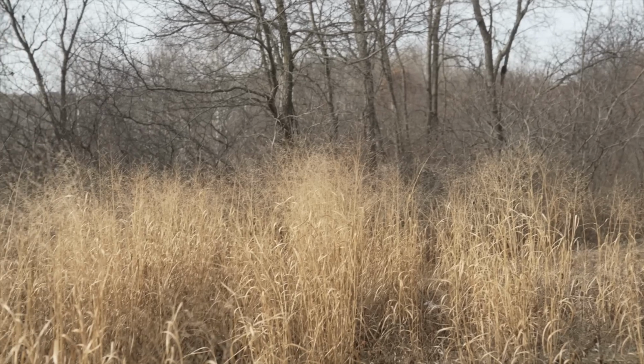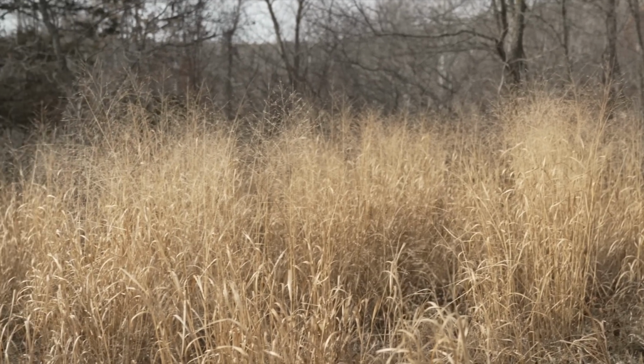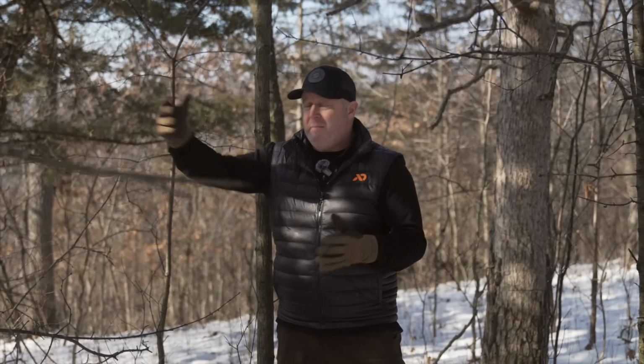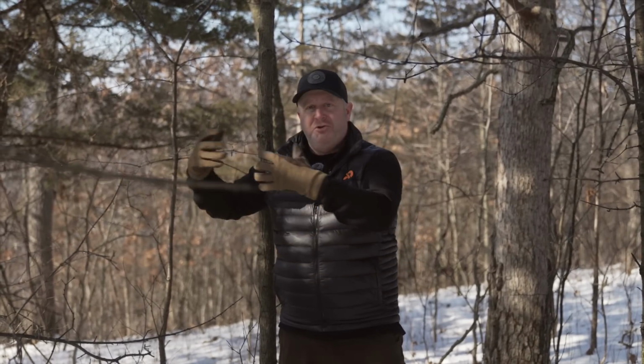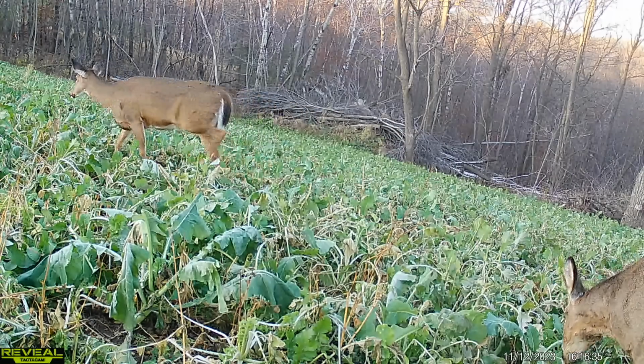It pushes bucks further and further back, because if the does don't want to bed close to the field edge, those bucks certainly aren't. In fact, they bed on the other side of those does and fawns. And then you don't have room for bucks. A lot of times those bucks want to bed within 200 to 300 yards, 400 yards at most in the average wood lot from their main food source.